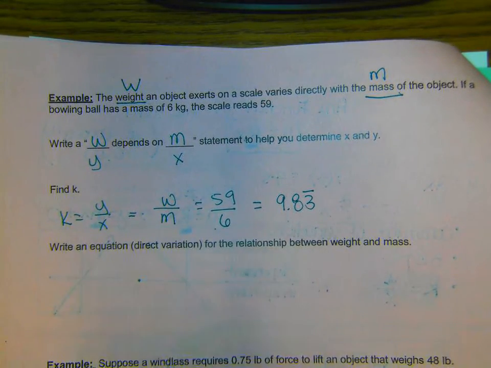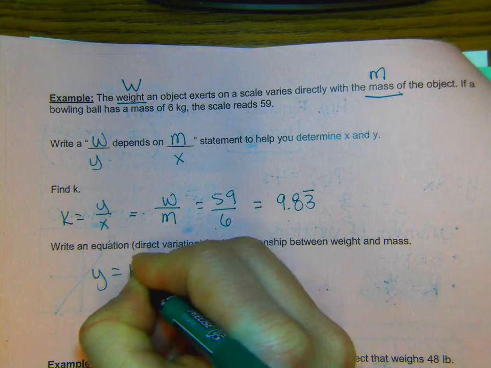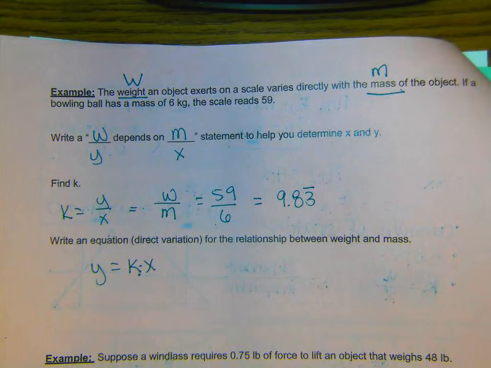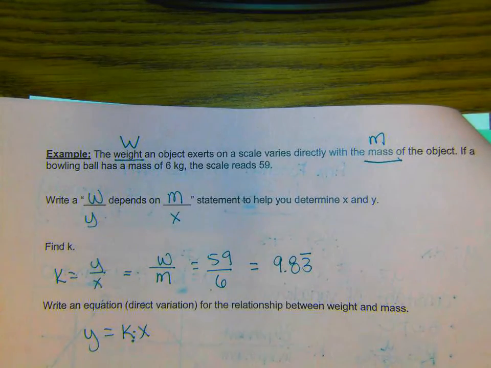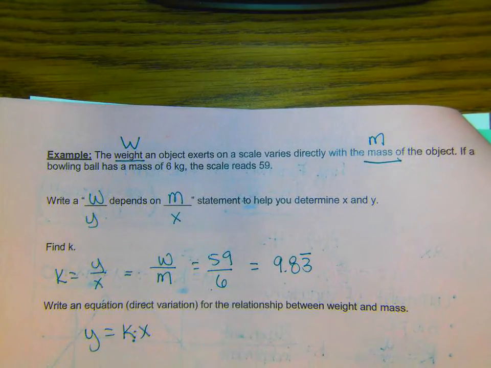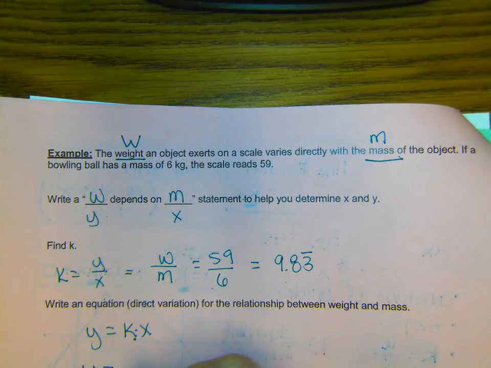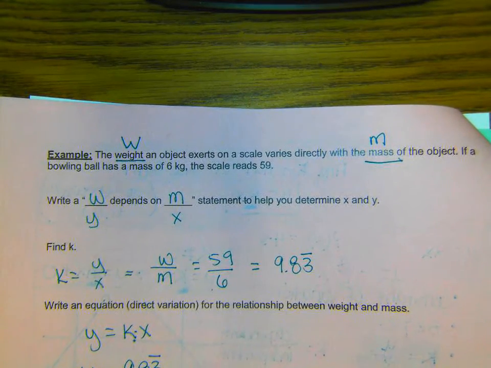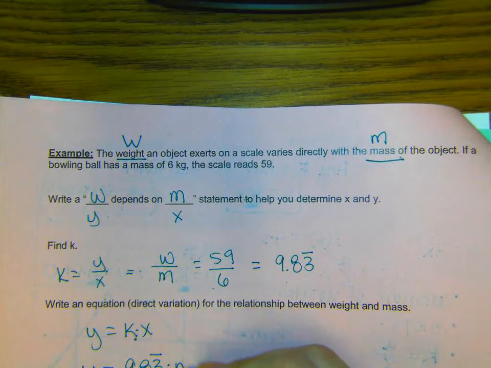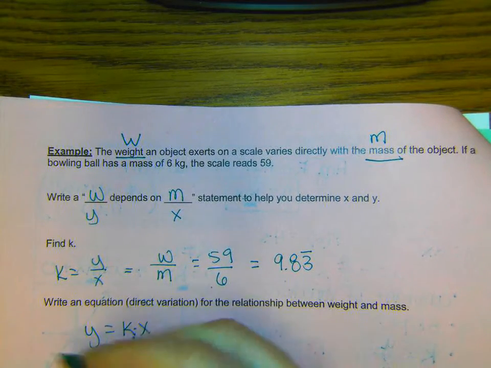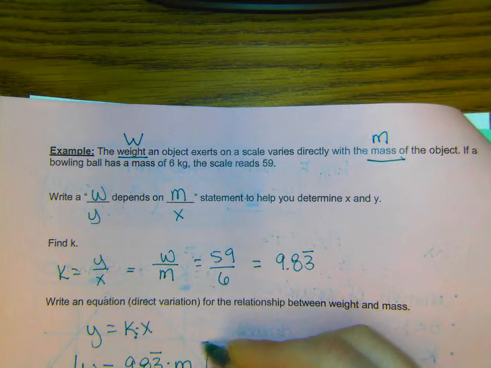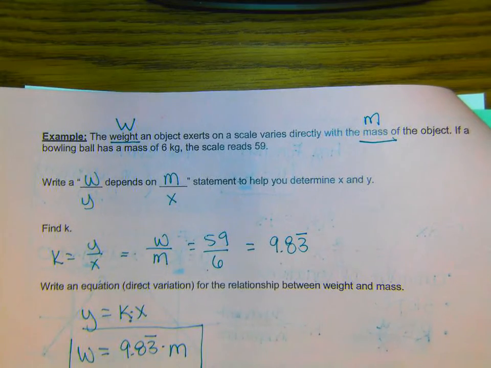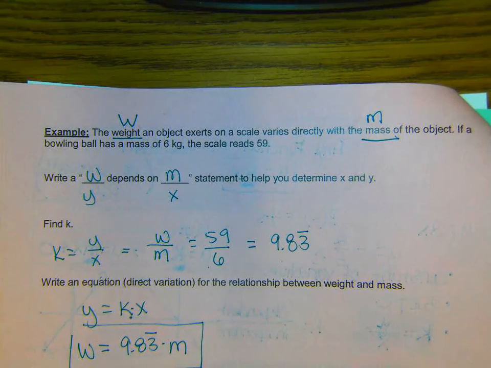So normally we write this, y equals k times x. Okay. But we picked different variables, correct? So instead of y, what should I write? W equals 9.83 repeating times m. Okay.